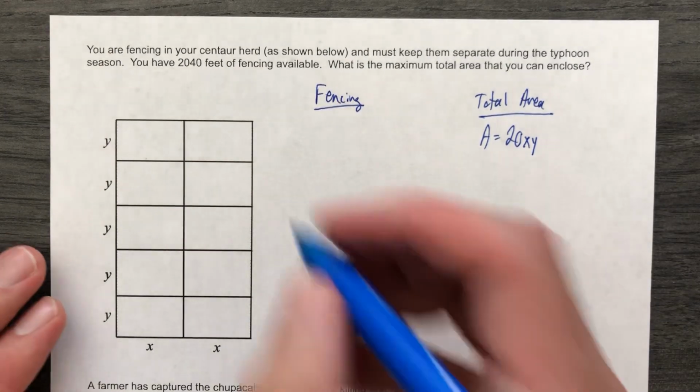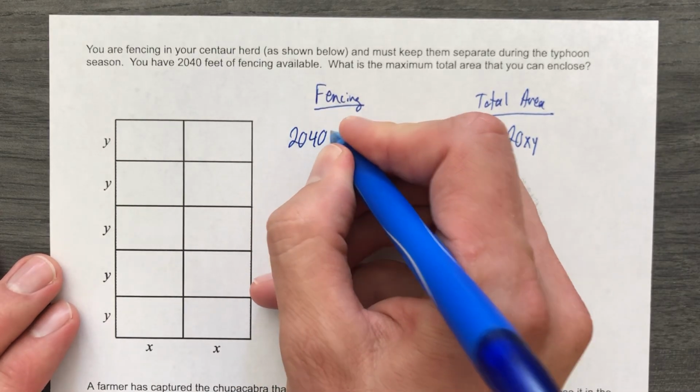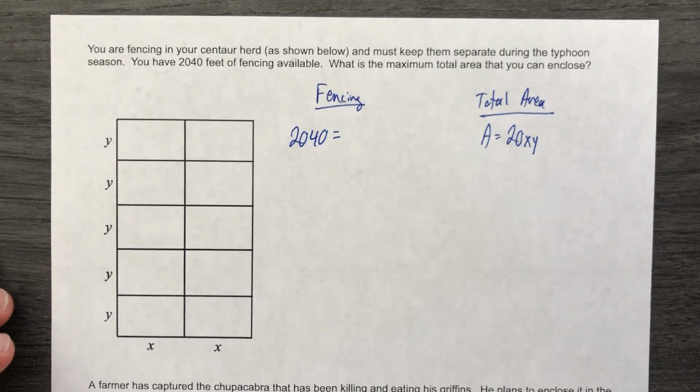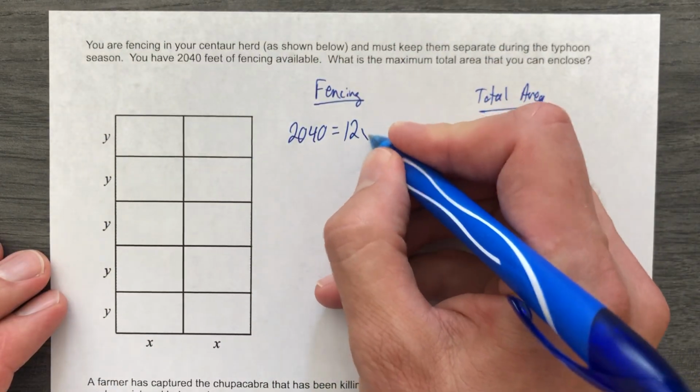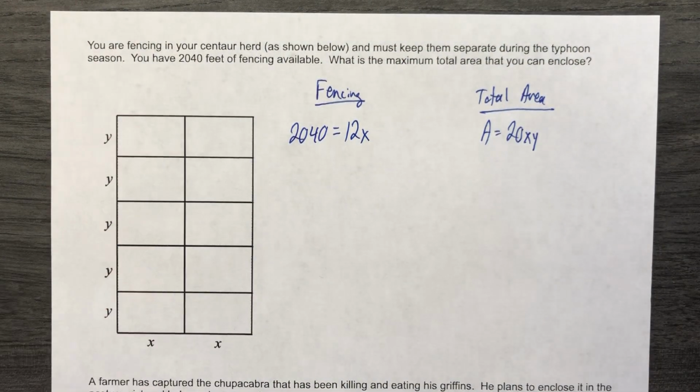Okay, well, how much fencing do you have? 2,040 feet. How many x's do you have? 2, 4, 6, 8, 10, 12 x's, okay? Don't look and count the boxes. It'd be like 5 times 2. No, count the lines, 6 times 2.